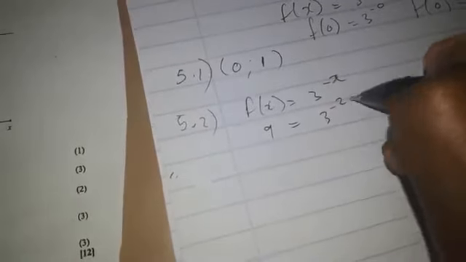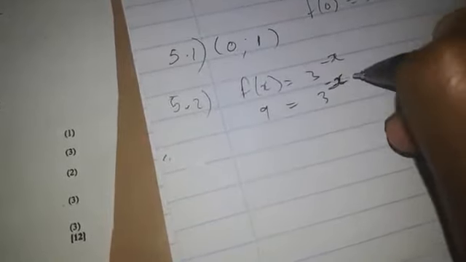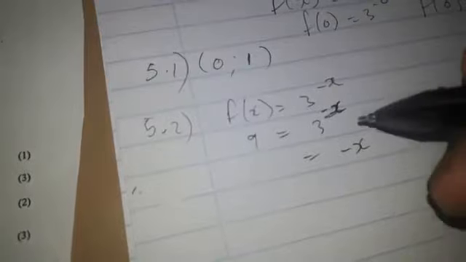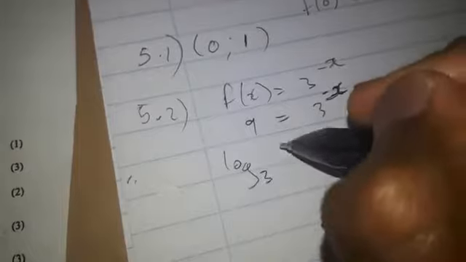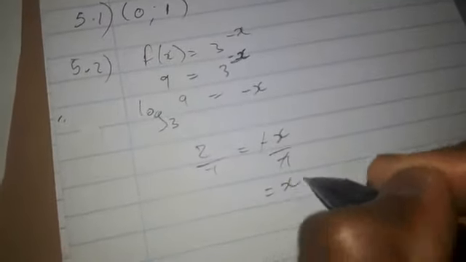No, x, I'm sorry, this x. So solving for x here, you have to use logs. You isolate the exponent, then you say log, the base is 3, the value here is 9. And then you just put this in the calculator. But you have to divide by negative. x is negative 2.